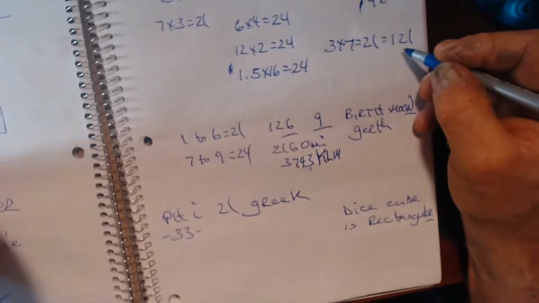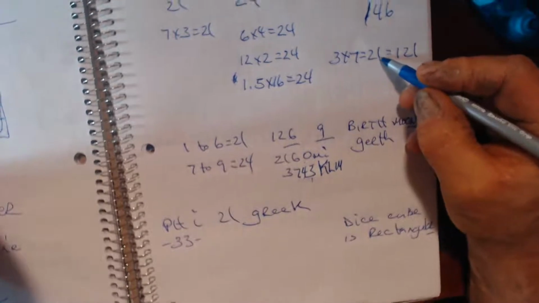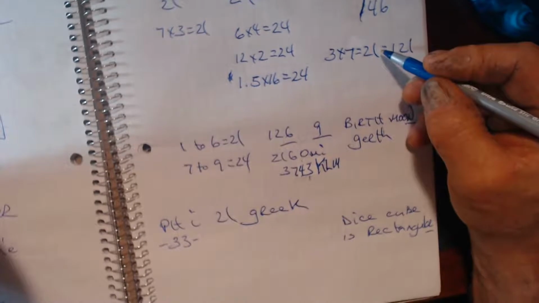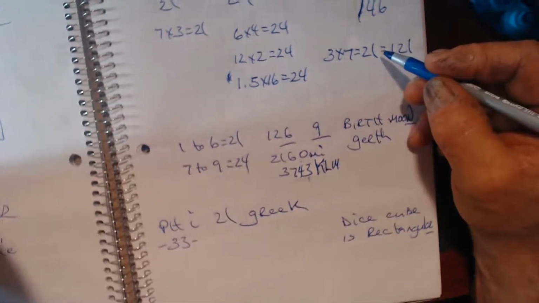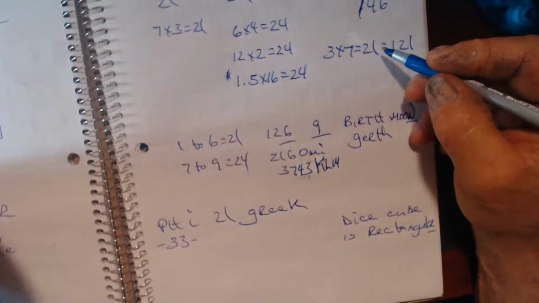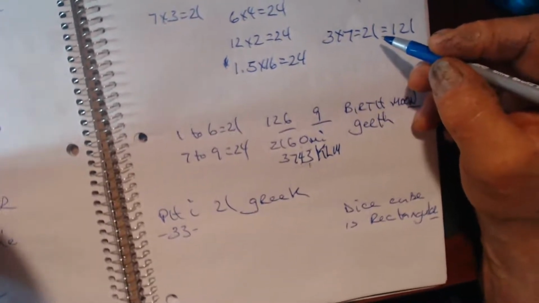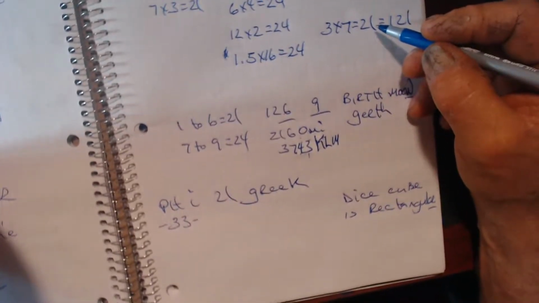Hold on a second. 3 by 7 equals 1, 2, 1. I'm trying to understand it. I just know the number 37 together is the average of creation.